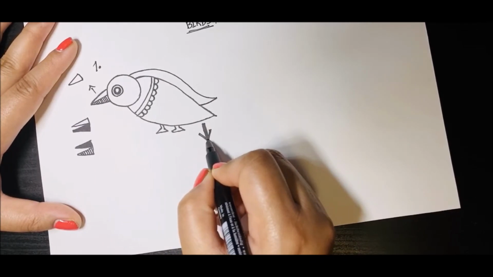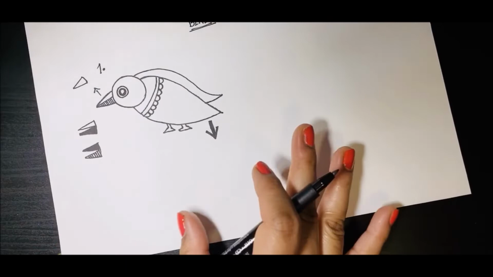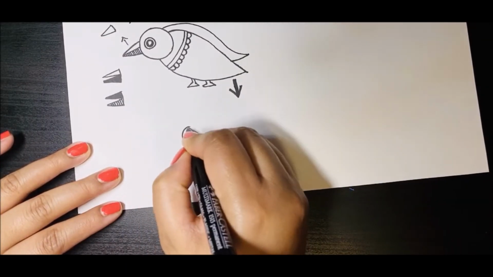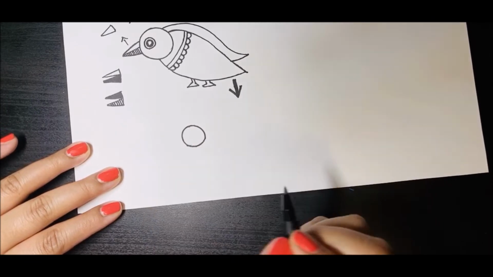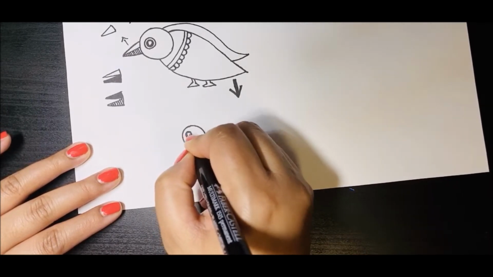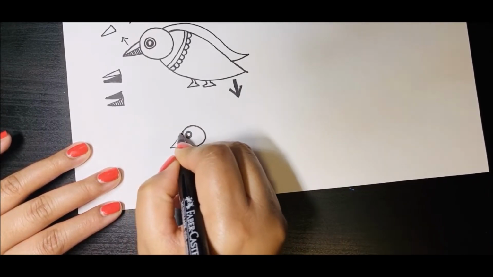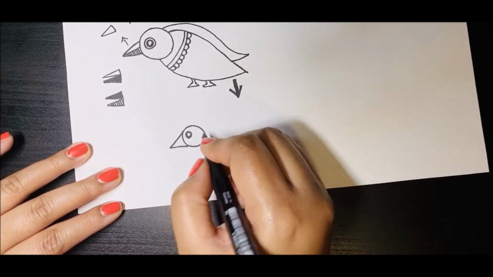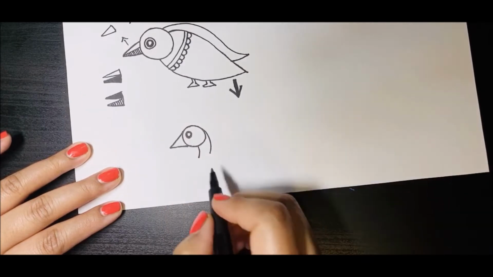Now, for a similar type of bird, we will create a little bit different style. We will make a similar bird, but a little different. So we repeat the same: make the circle, make the eye, make the triangular beak. And now for the body, we just add a neck.